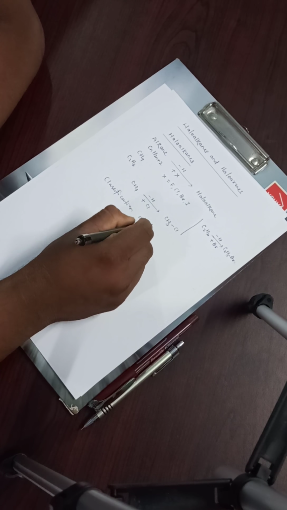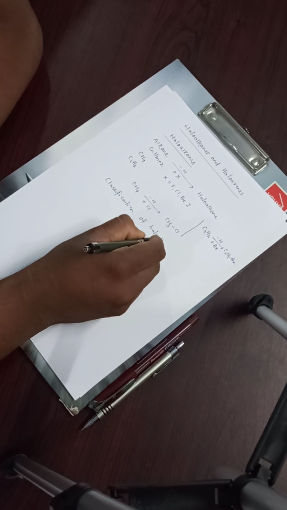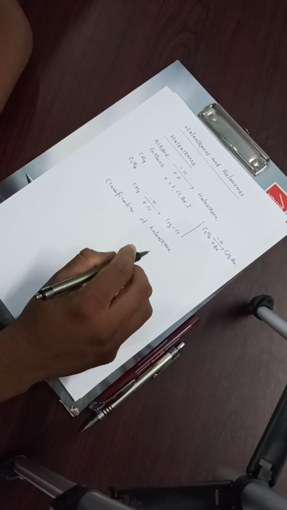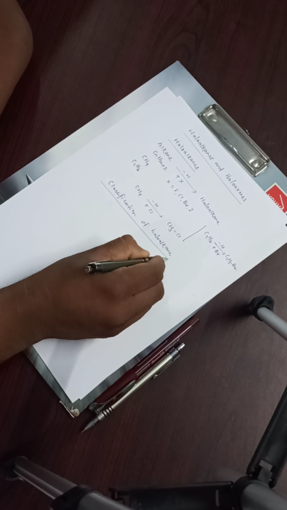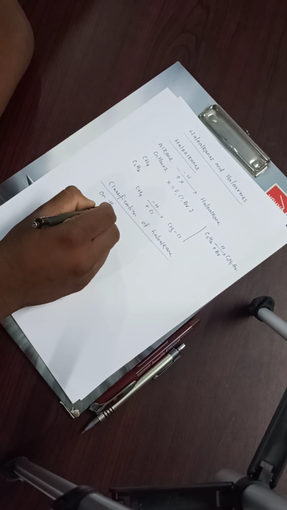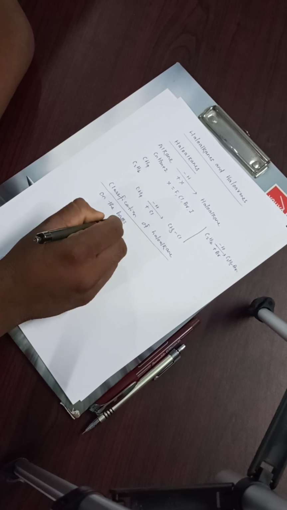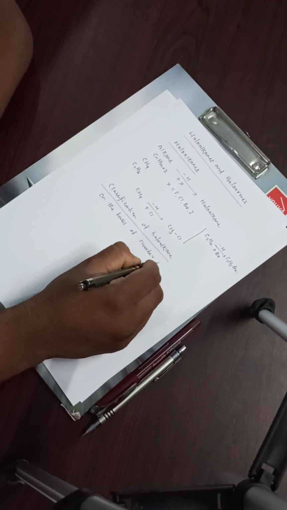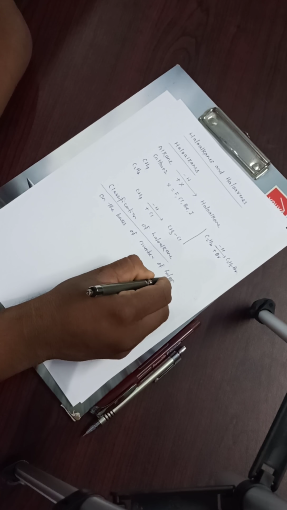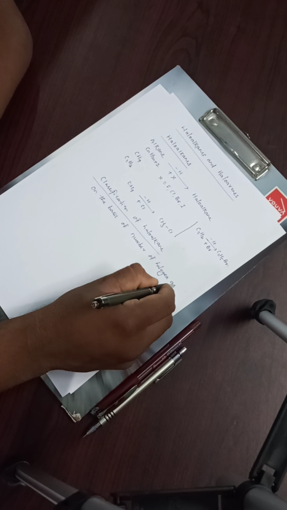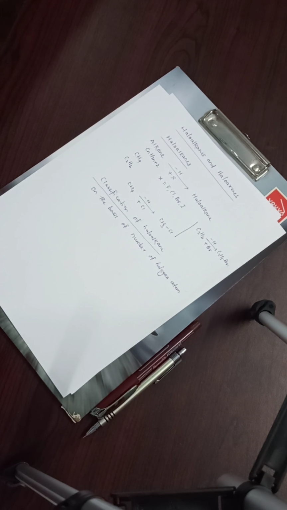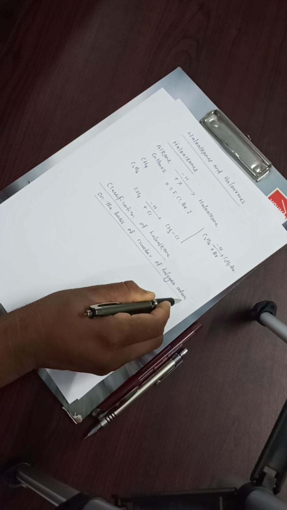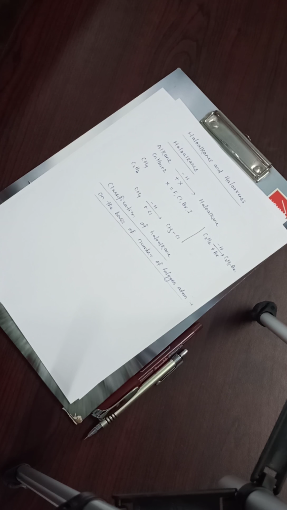classification of haloalkanes. First, on the basis of the number of halogen atoms. How many halogen atoms are there in the haloalkane? On that basis we will discuss.